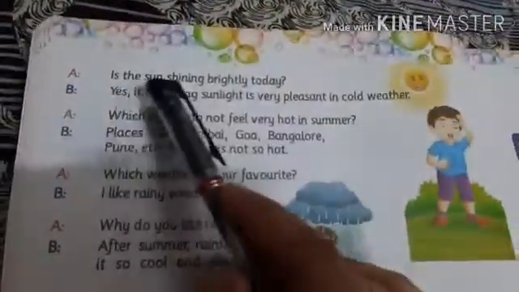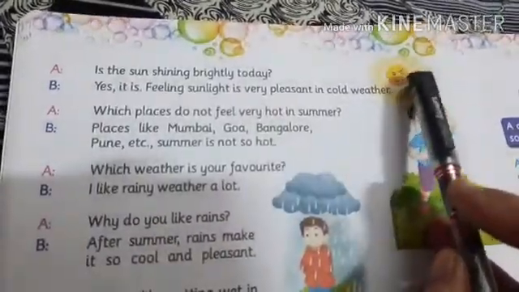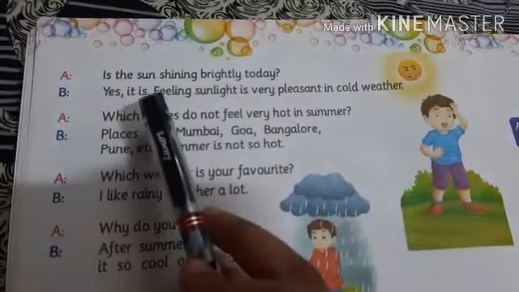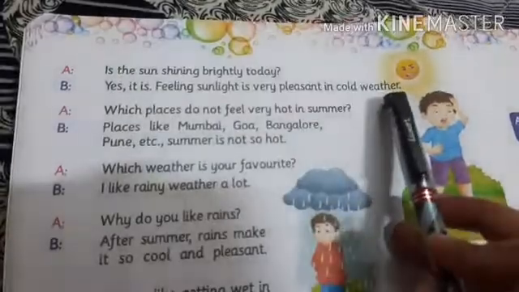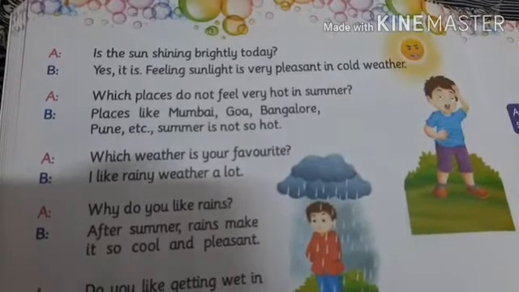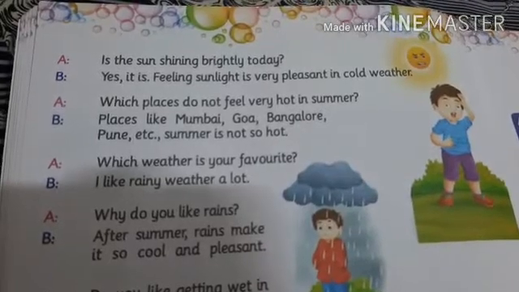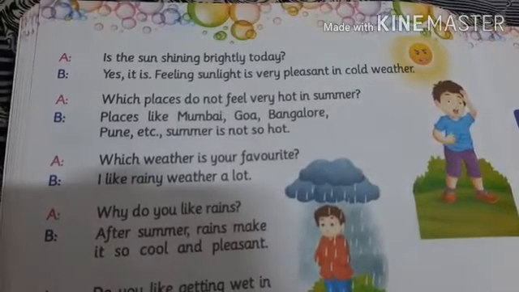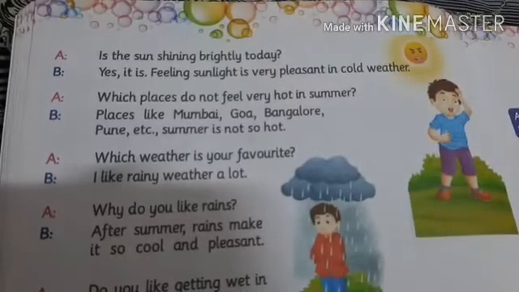A: Is the sun shining brightly today? A is asking if the sun is shining brightly today. B says yes, it is. B says yes, the sun is shining very brightly. Feeling sunlight is very pleasant in cold weather. B says that in winter season, or you can say in cold weather, sunlight feels very pleasant. Okay, and students, one more thing, sunlight gives us vitamin D. So we should sit under the sunlight for some time.